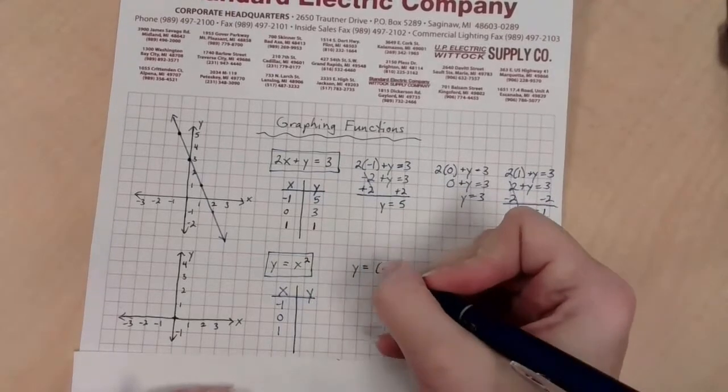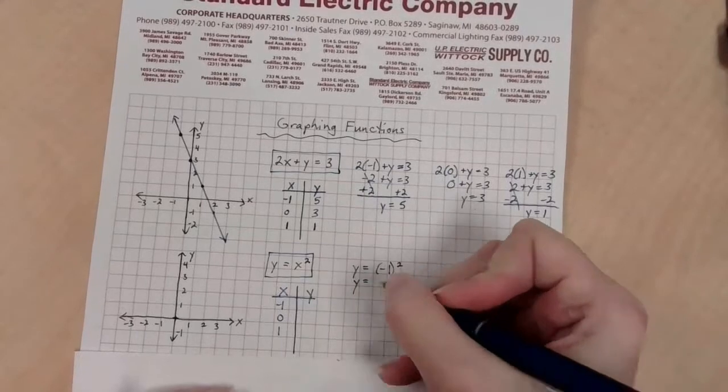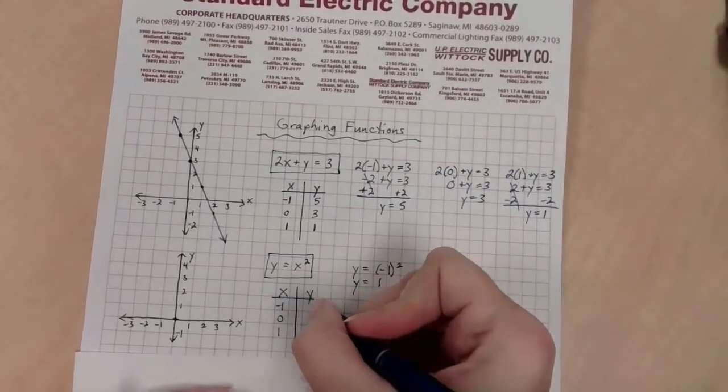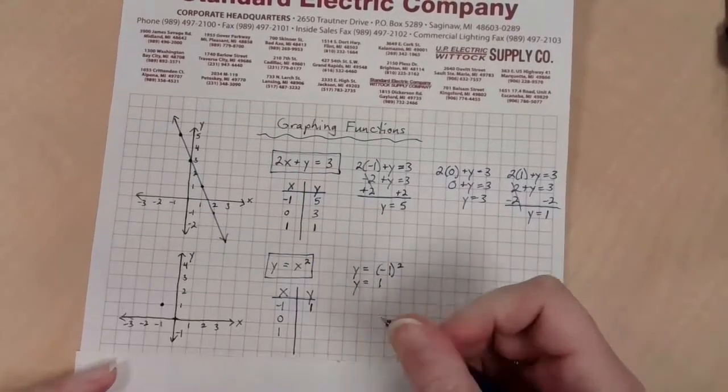So we are taking our -1 and squaring it. What is -1 times -1? That happens to be 1. So if I plug in a negative 1, I get a positive 1.